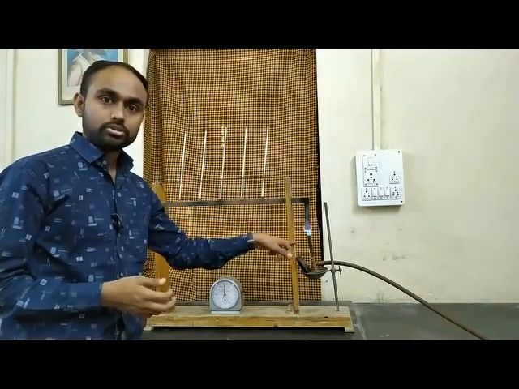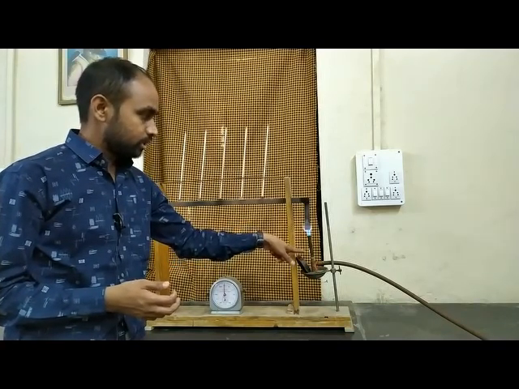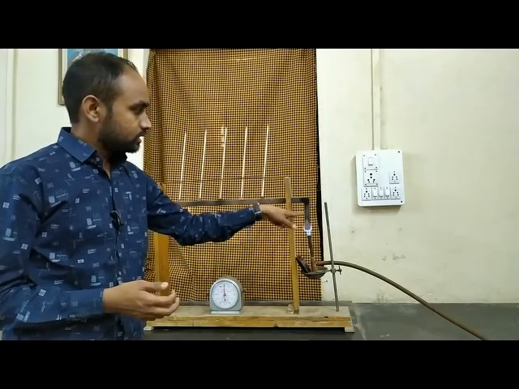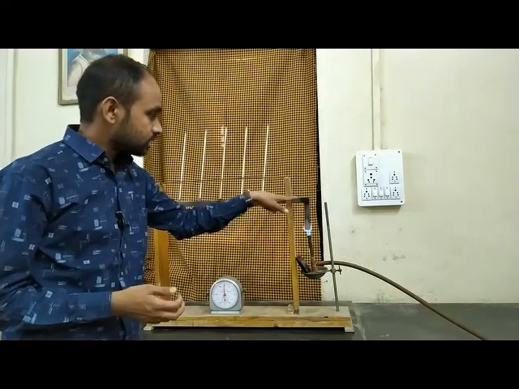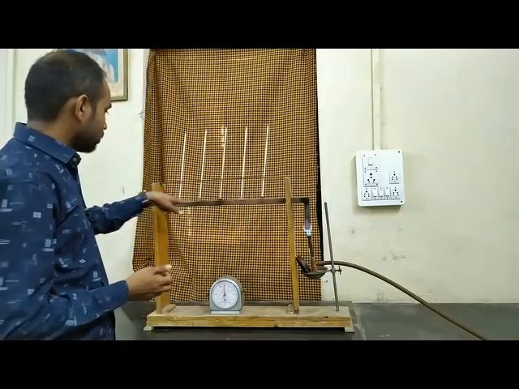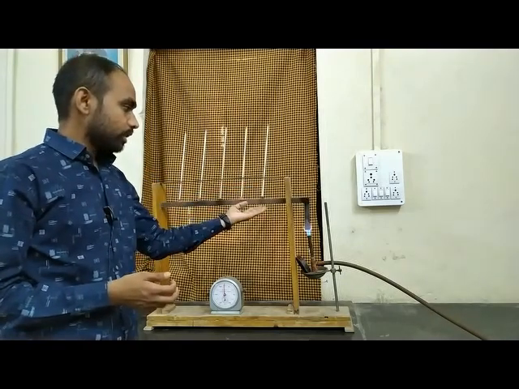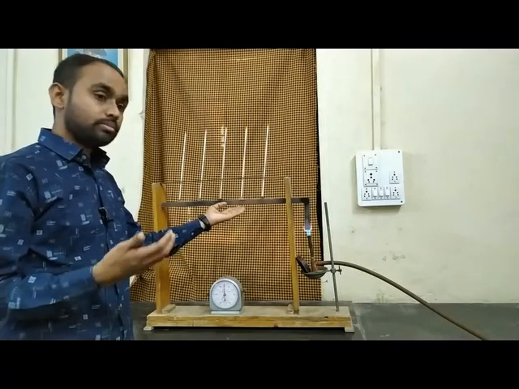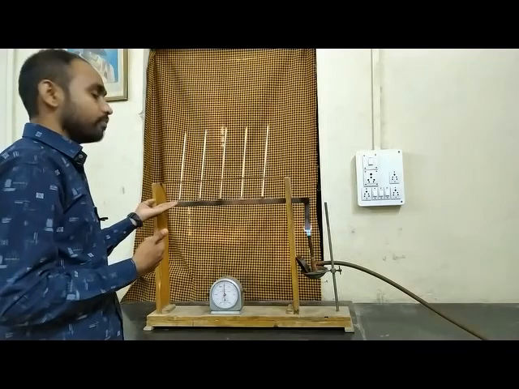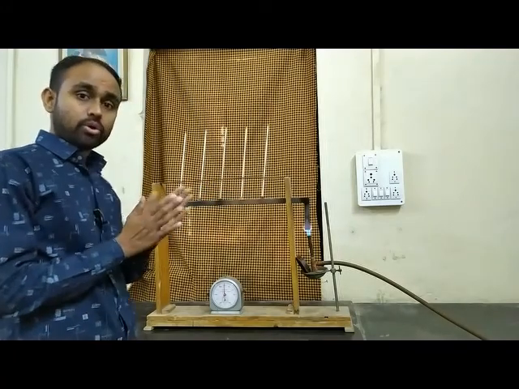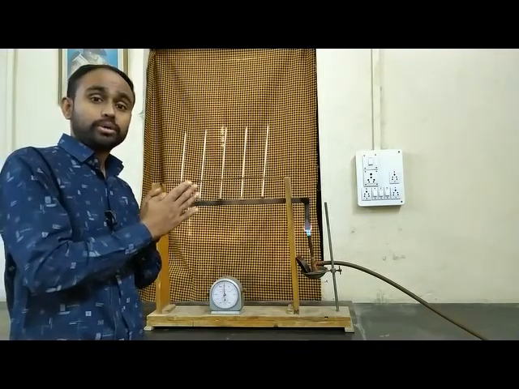Now the heating has continuously started. So the heating process is going on. The flame of this burner is heating this particular rod, and the thermal energy is now transferring from this end to this end. Now if you see, this point is more hot, and this point is less hot. As we move from this point to this point, or hot end to cold end, we can say, the temperature is going to decrease.